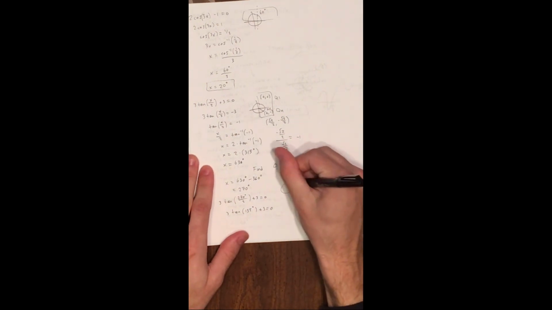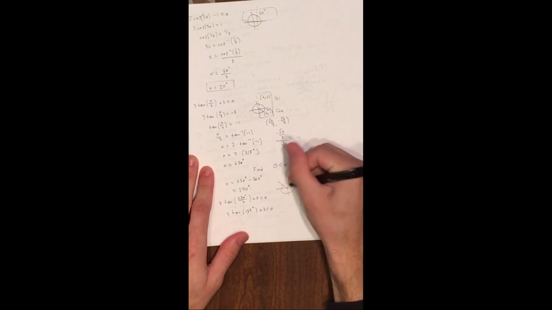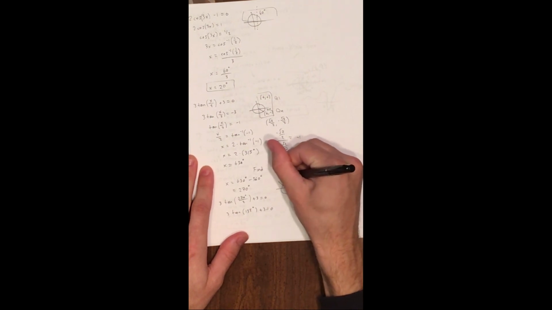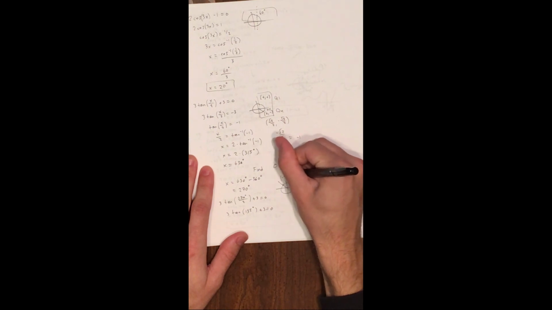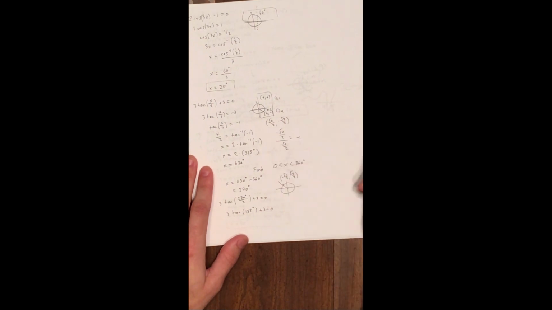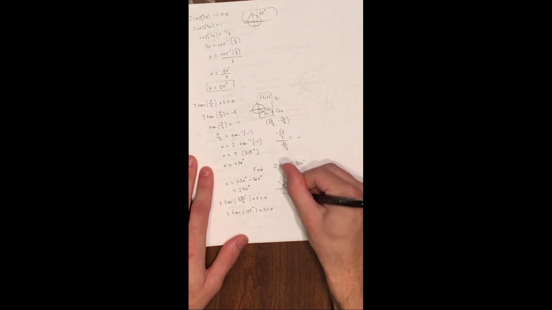135. Tangent 135. Oh. Well, tangent of 135 is one of our common angles, so that's good. Tangent of 135 would be minus 1, because the x and y values there are minus square root of 2 over 2, comma square root of 2 over 2.